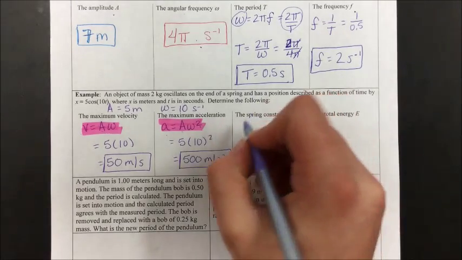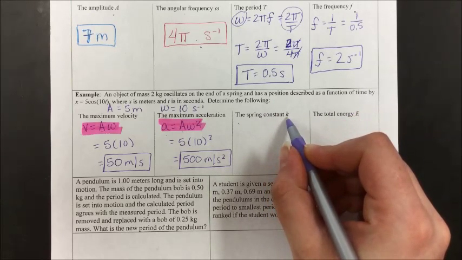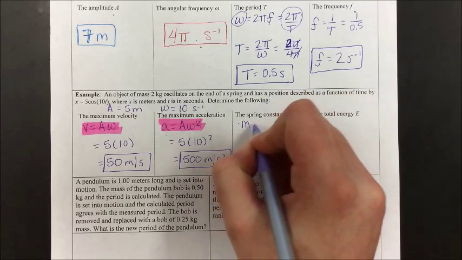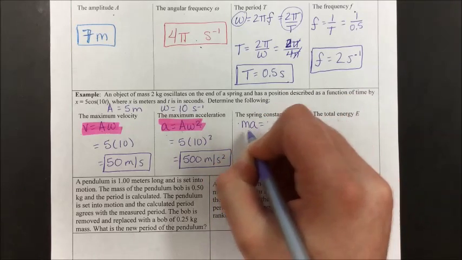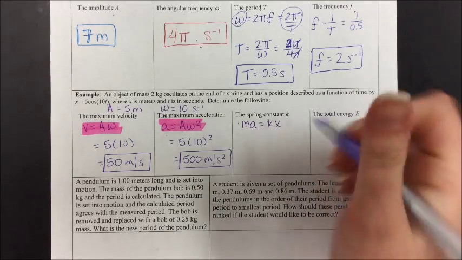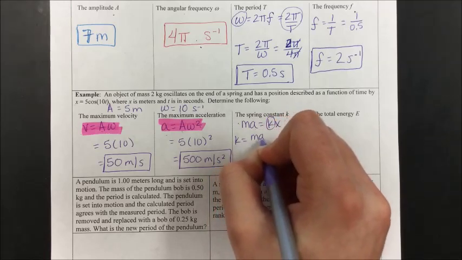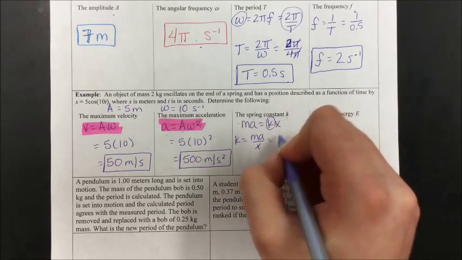Okay, so then for the spring constant, the only place that we have spring constant is either in our energy formula or our force formula. So we know that our force equals m times a and also equals kx. So if we're looking for k, we can rearrange and we can plug in.